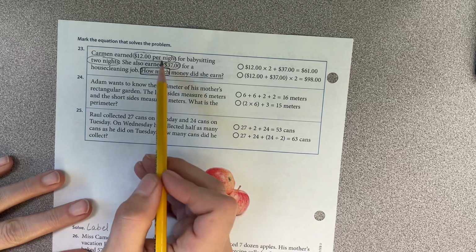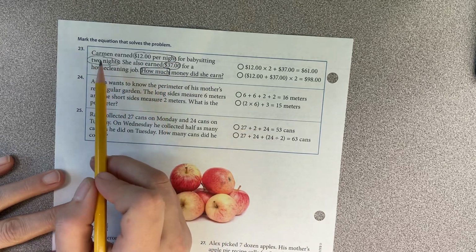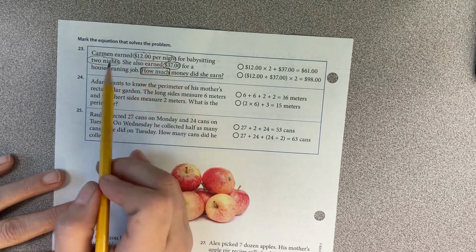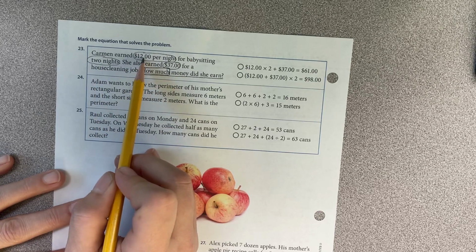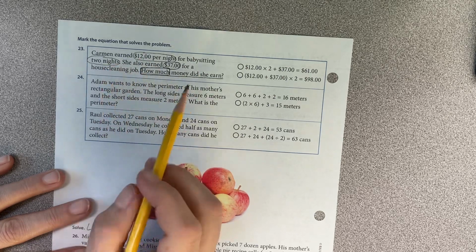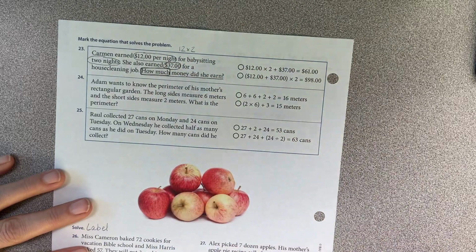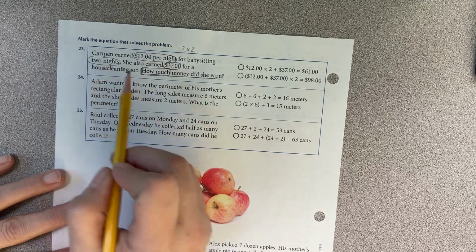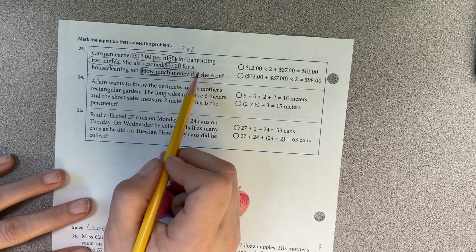If she babysat and she got $12 per night and she did that for 2 nights, we would figure this out by doing either 12 plus 12, because that's 2 nights, or the short way, 12 times 2. So we know that 12 times 2 has to be somewhere in our equation, because that gets us how much she made for babysitting.